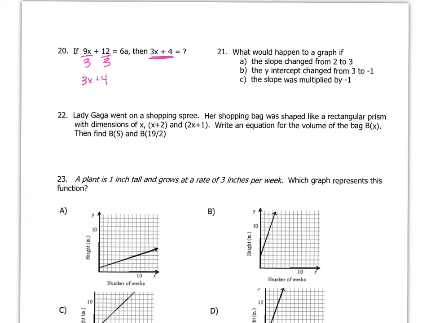Well, that's exactly what we need over here. So if we divide this 6a by 3, we would easily end up that 3x plus 4 equals 2a. And 2a would be your answer. Okay? Remember, you could also solve this left-hand side for x and then plug it in to find 2a. You would get the exact same answer.